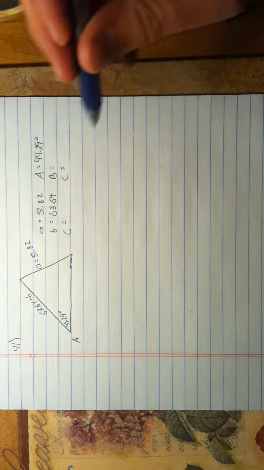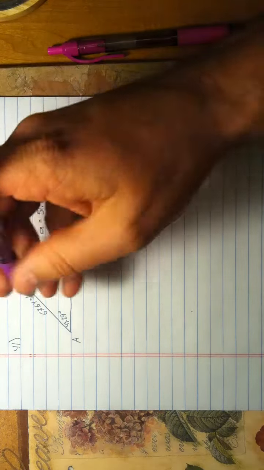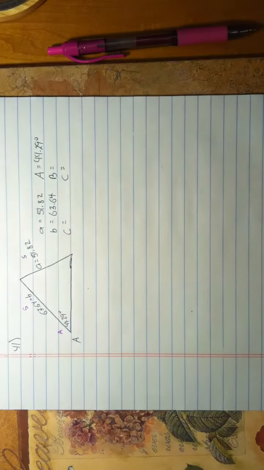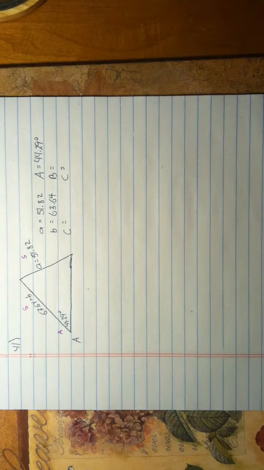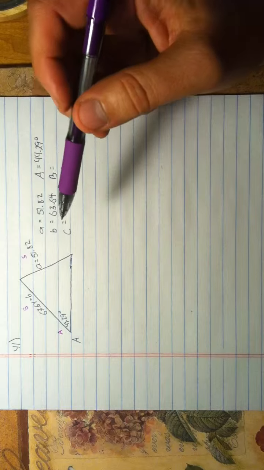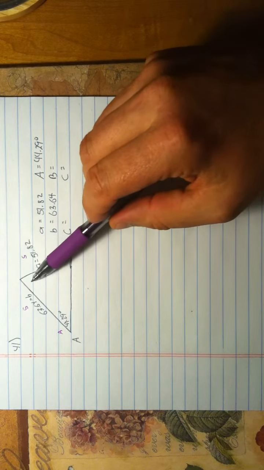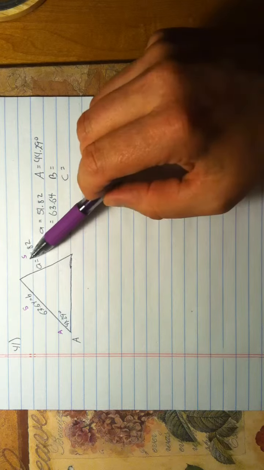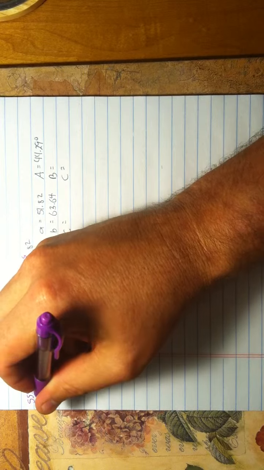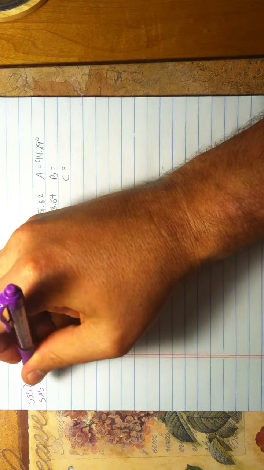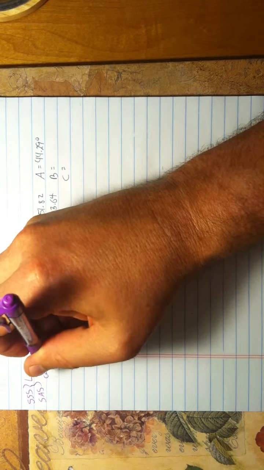Now I can look at what the form of the given information is, because I have a side and an angle. So when I see that, the first thing that I notice is I do not have side, side, side, and I don't have side, angle, side. It would be side, angle, side if I had this angle. So it's not side, angle, side, it's not side, side, side. If I had side, side, side, or side, angle, side, that's what would tell me that I would be using the law of cosines. But I don't have those things.